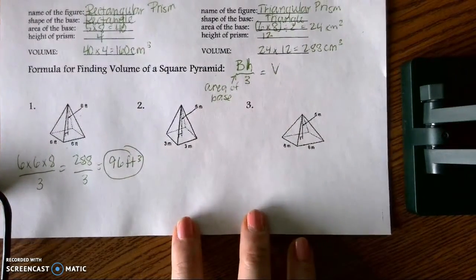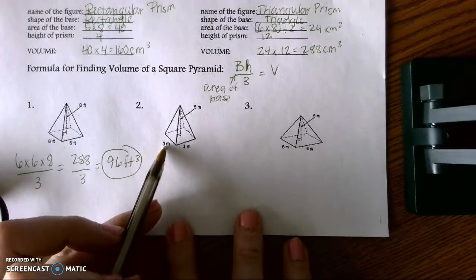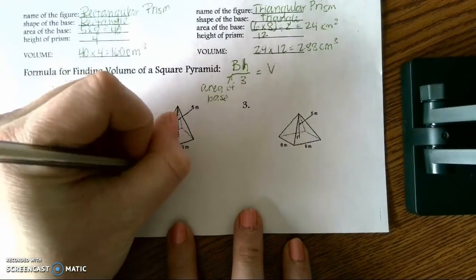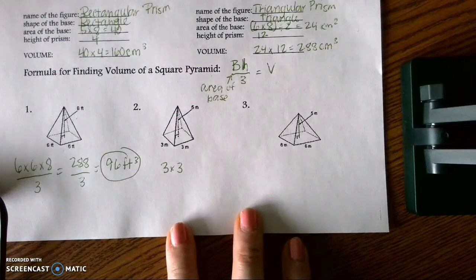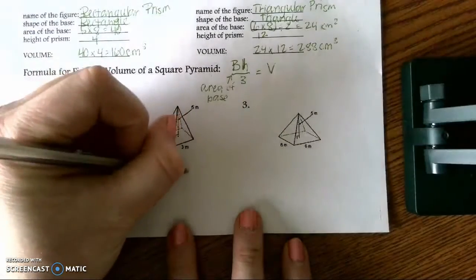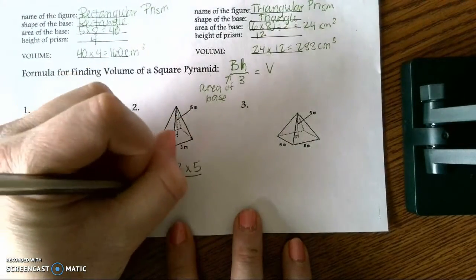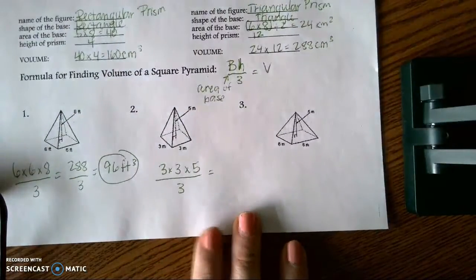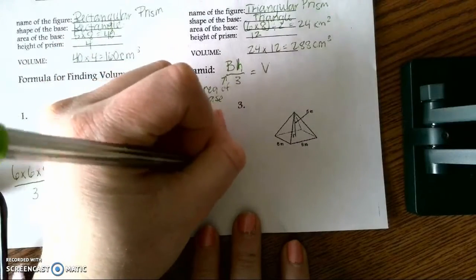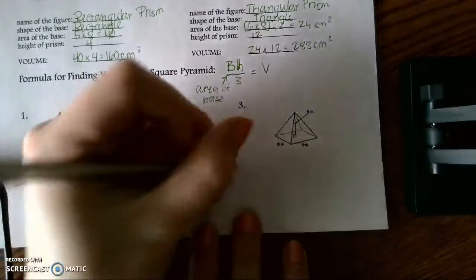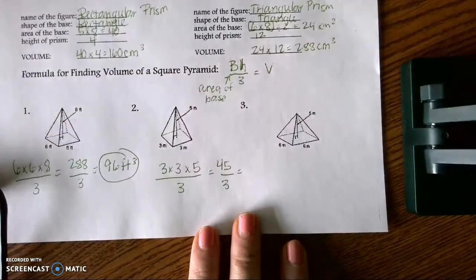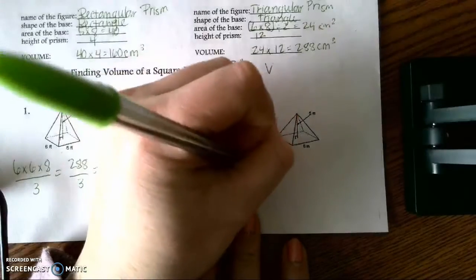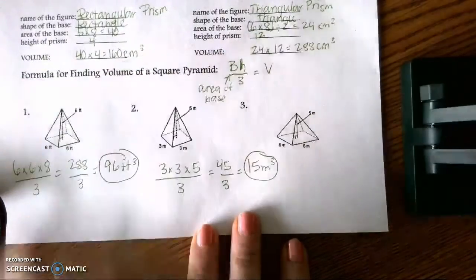For the next one, I'm going to take the base and height of the base to calculate the area, so I have 3 times 3. The height of my pyramid is 5, and then I'm going to divide by 3. 3 times 3 times 5 gives me 45. Then I divide by 3. 45 divided by 3 gives me 15 meters cubed.